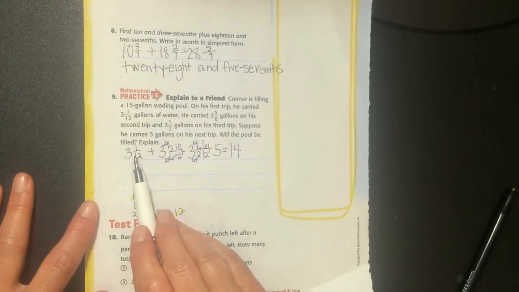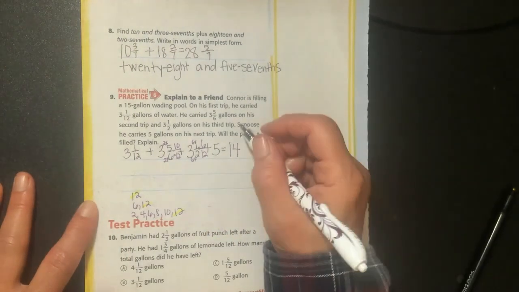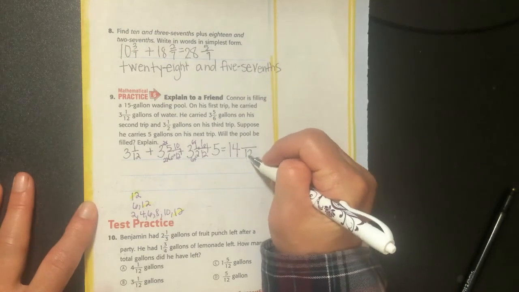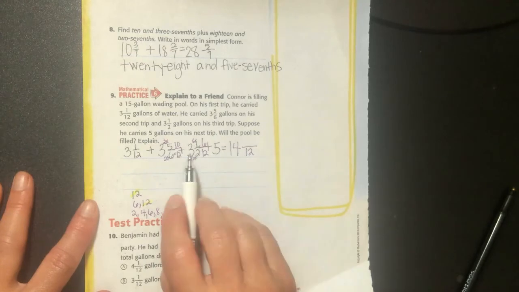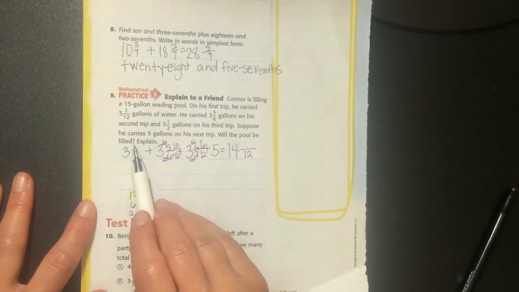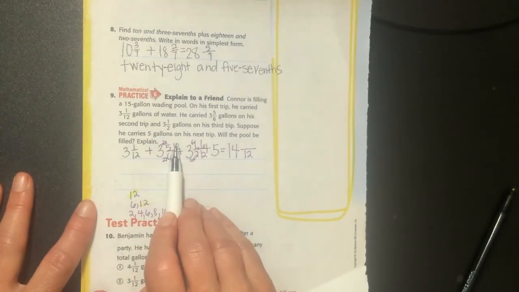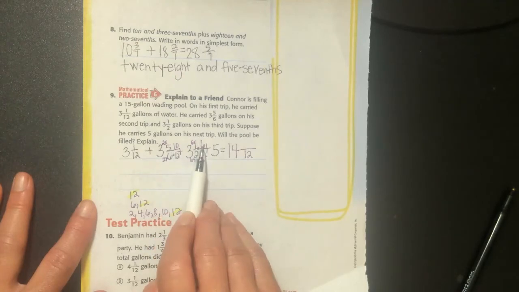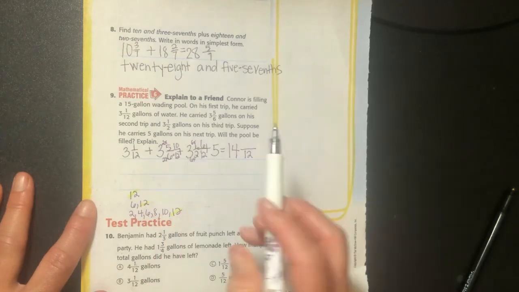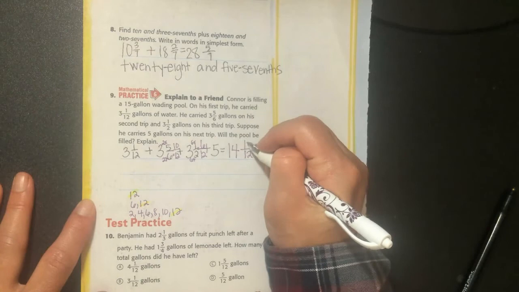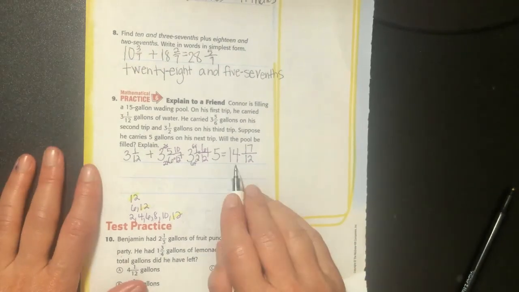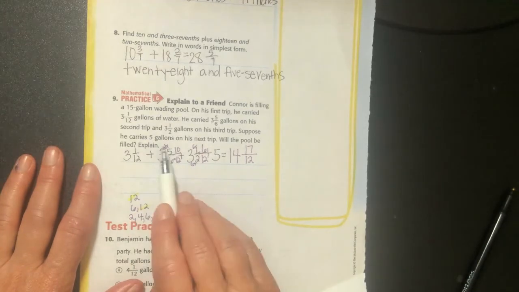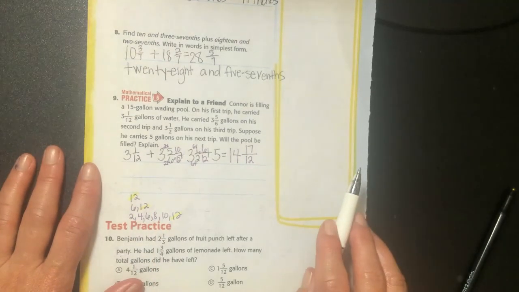All right, so now I'm going to add my fractions. I'm going to stick with purple. I'm going to say my denominator is 12 because I have 12, 12, 12, 12. Now I'm going to add my numerators. 1 plus 10 is 11 plus 6. 11 plus 6 is 17. Right? I can already tell his pool is overfilled. Right? Because I know 17 twelfths, right? 1 plus 7 plus 6 is 17.